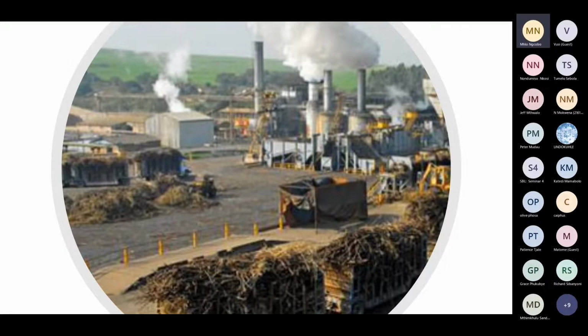Also, before you harvest your sugar cane for the season, you need to do cane estimates. The cane estimates tell you how many tons of sugar cane you would harvest for that particular season. As soon as you do that, you inform the mill. Then the mill gives you an allocation.